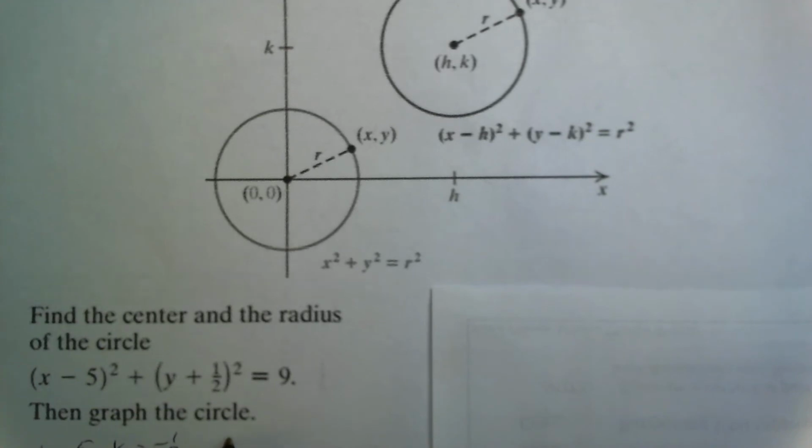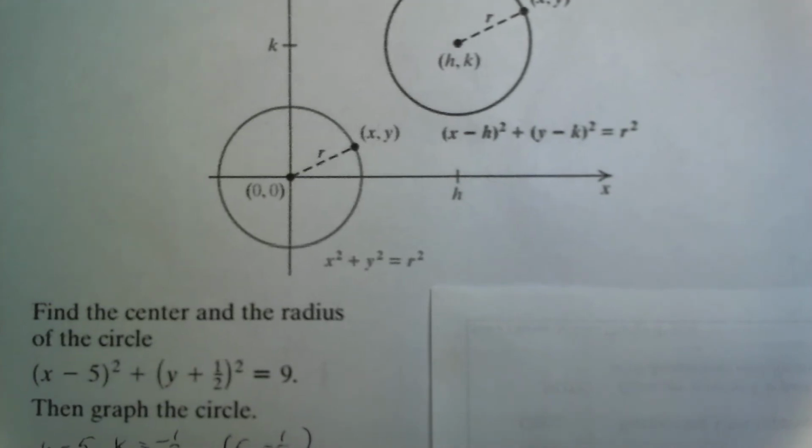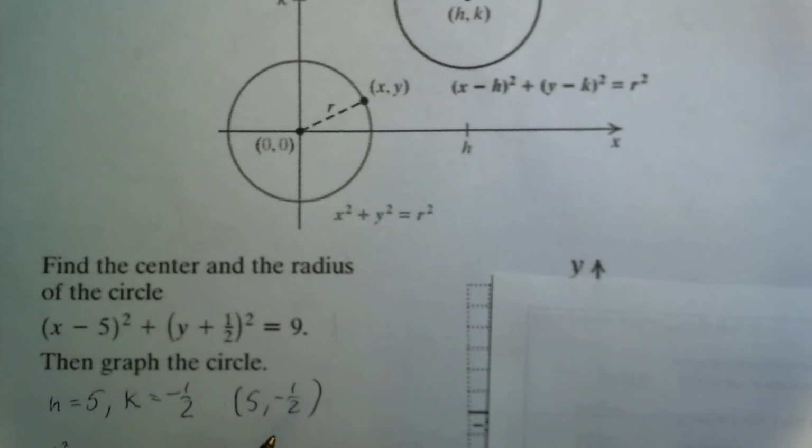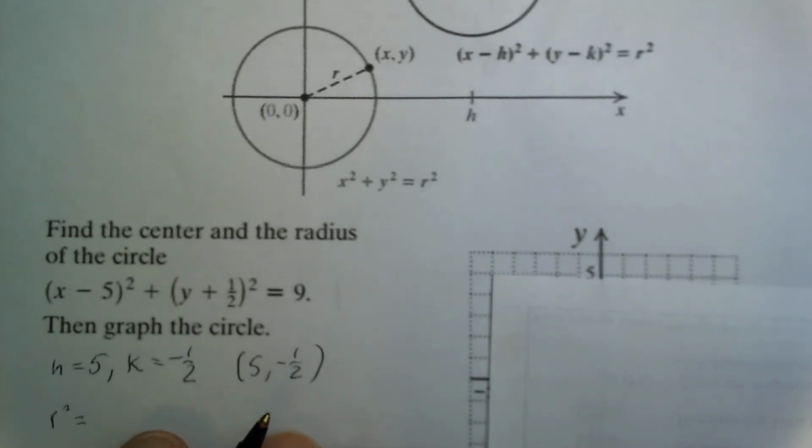So in other words, the center is at 5 comma minus 1/2, and r squared equals 9, so that means that the radius is equal to 3.